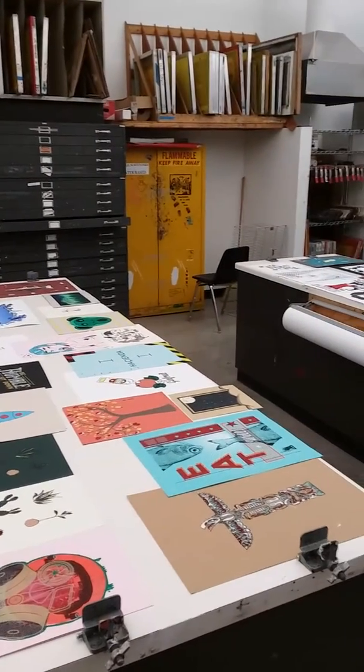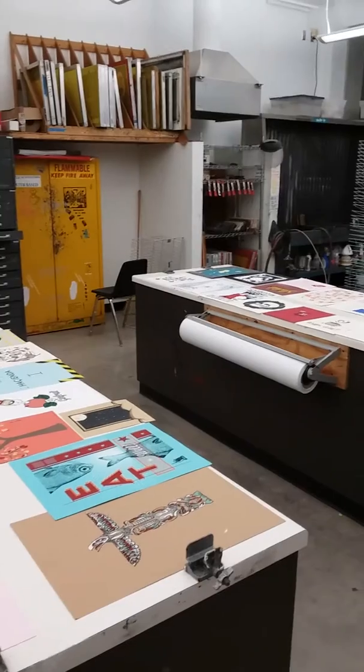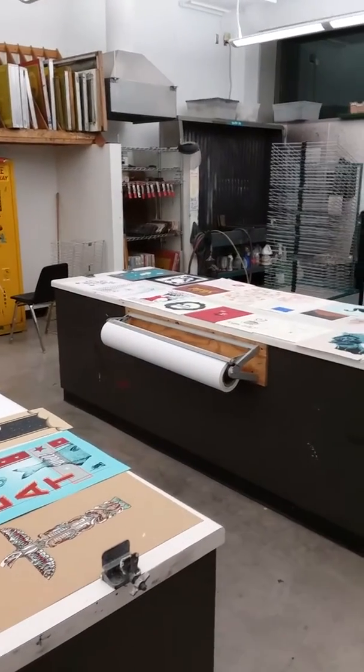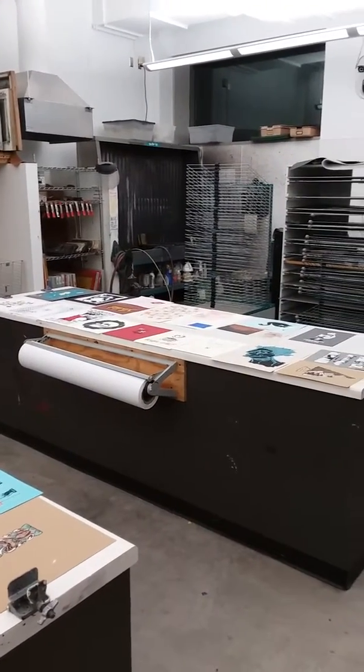Hi everybody! I just wanted to show you some examples this evening of 2 and 4 color screen prints from prior classes that I've had.